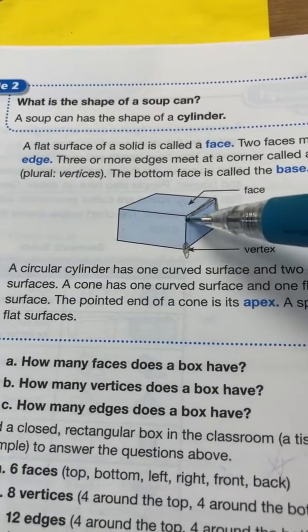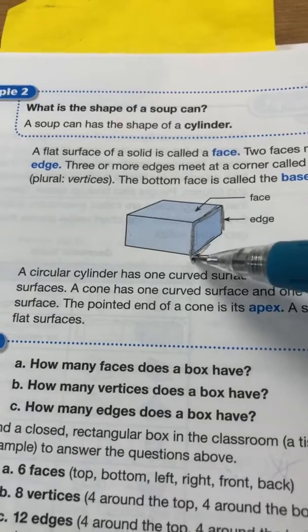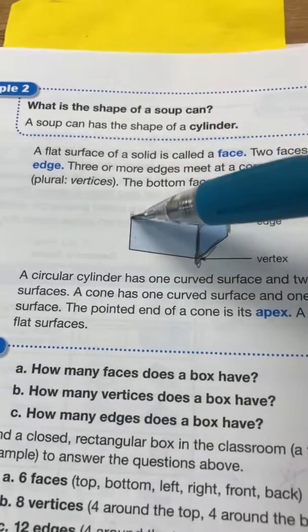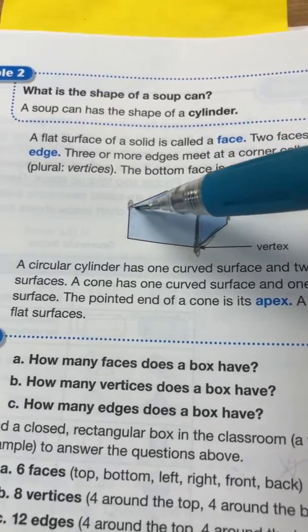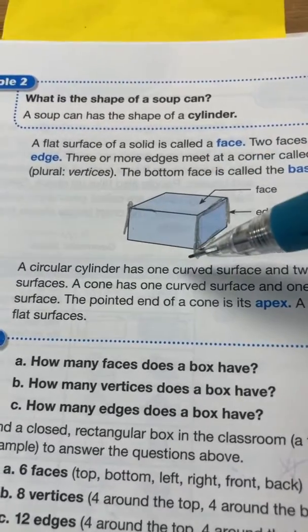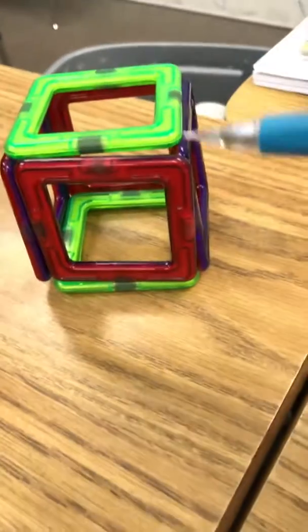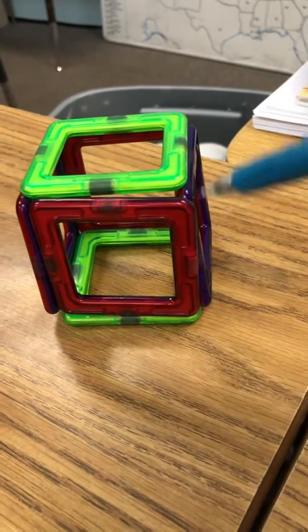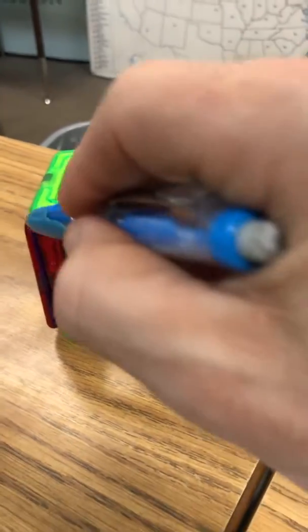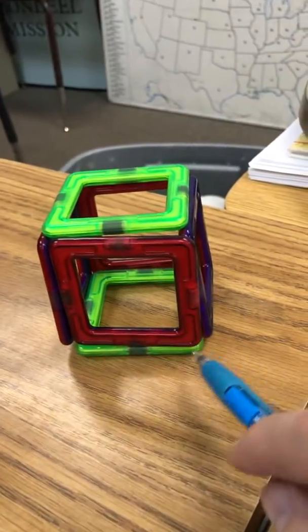Where this edge and this edge meet, the point, is called a vertex. Right here would be the vertex where this edge and this edge meet. In this shape, right here would be a vertex, right where the edges meet. This edge meets this edge, vertex. Right here's another vertex, here's another vertex, here's another vertex.